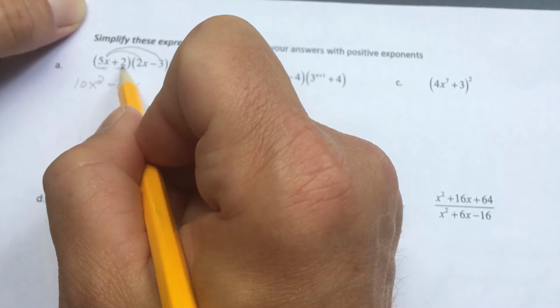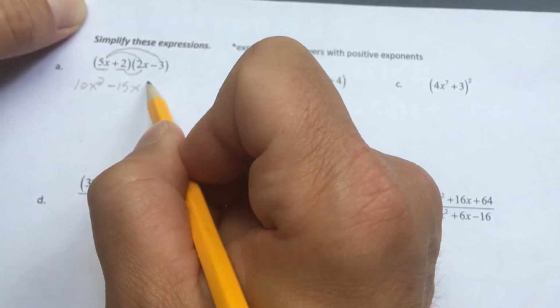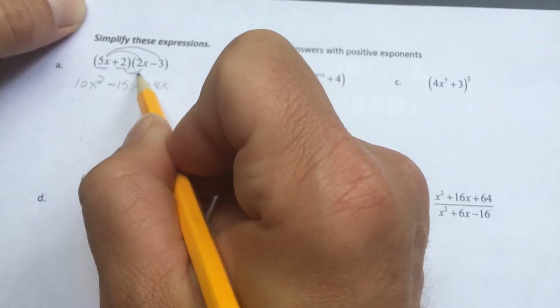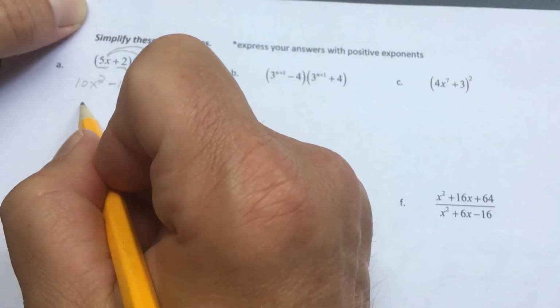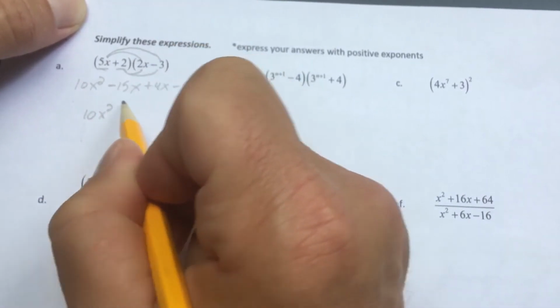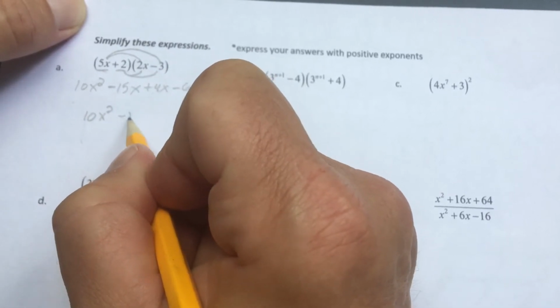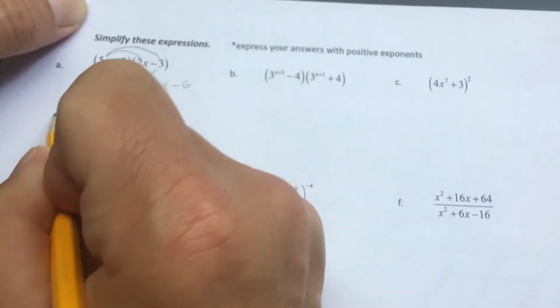Then I go to the next term, and I do the same thing. 2 times 2x is 4x. 2 times negative 3 is negative 6. There are my 4 terms, and anything that can be put together, I'm going to do that. So negative 15 plus 4 is negative 11. And then there's my answer.